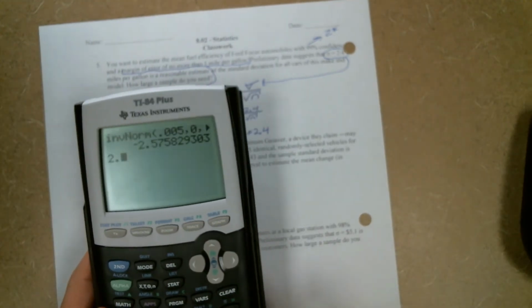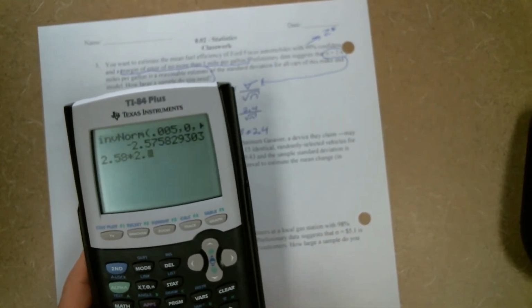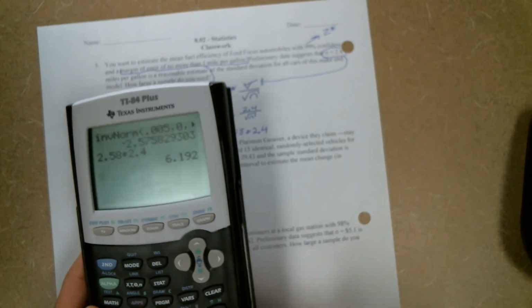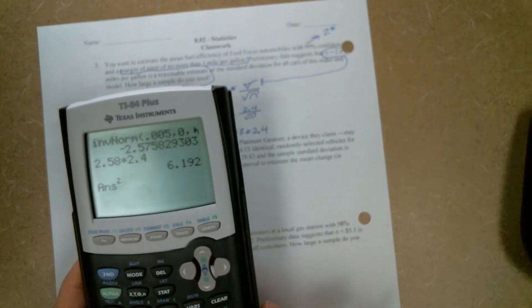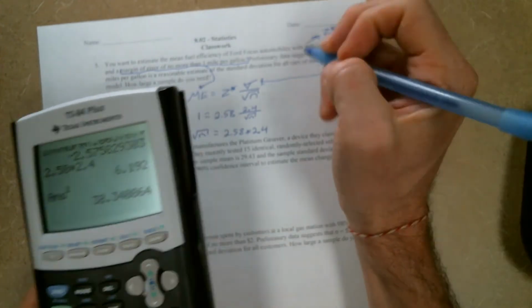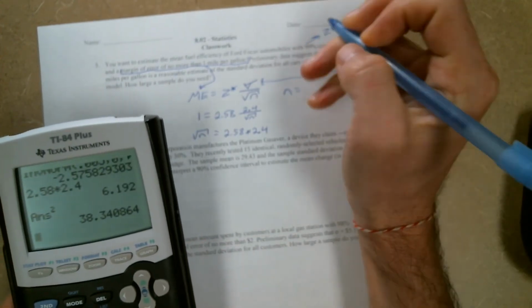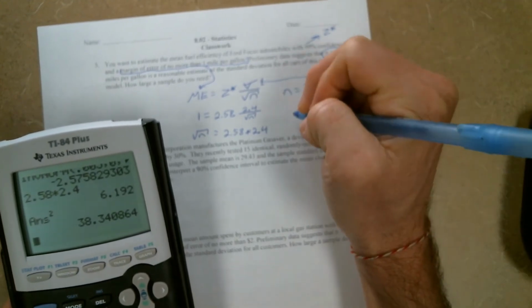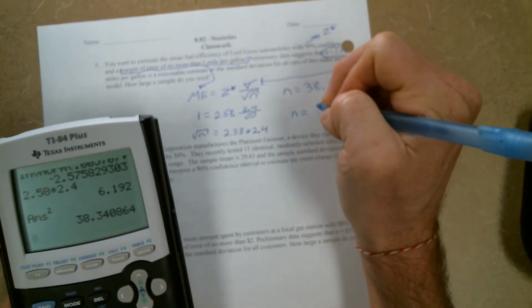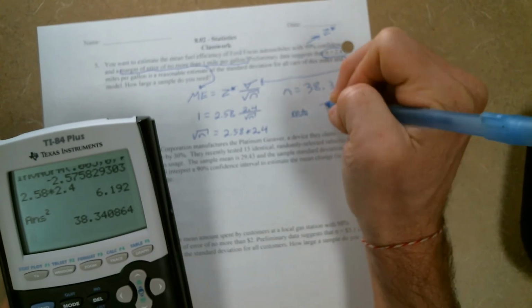So 2.58 times 2.4. No reason to divide by 1 because it's not going to change it. So just square it, and we get n equals 38.34, or let's just say 39 people.